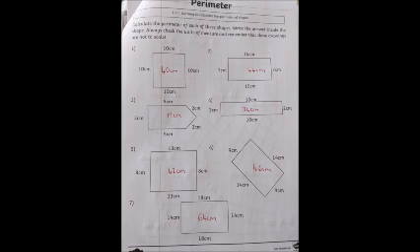Question 1. 40 centimetres. Question 2. 44 centimetres. Question 3. 17 centimetres. Question 4. 24 centimetres. Question 5. 42 centimetres. Question 6. 46 centimetres. And question 7. 64 centimetres.